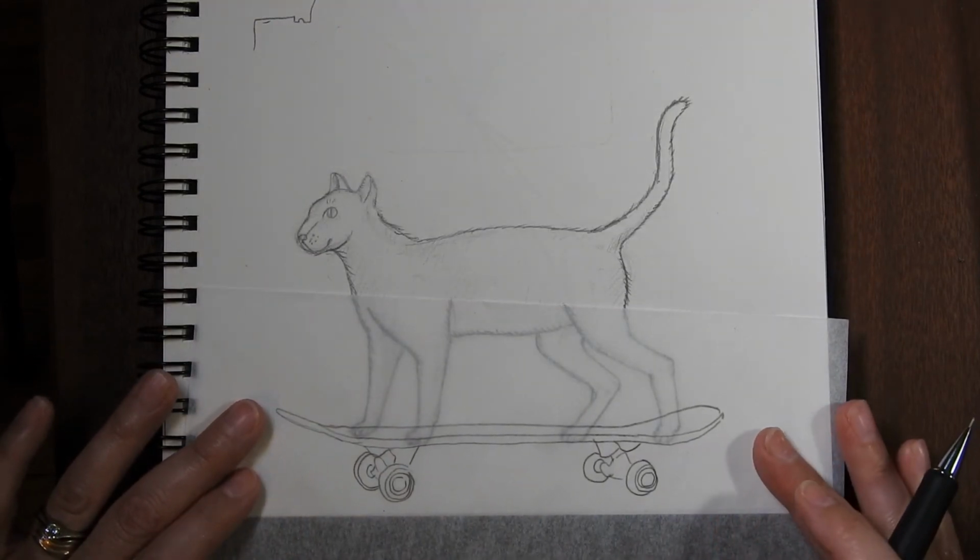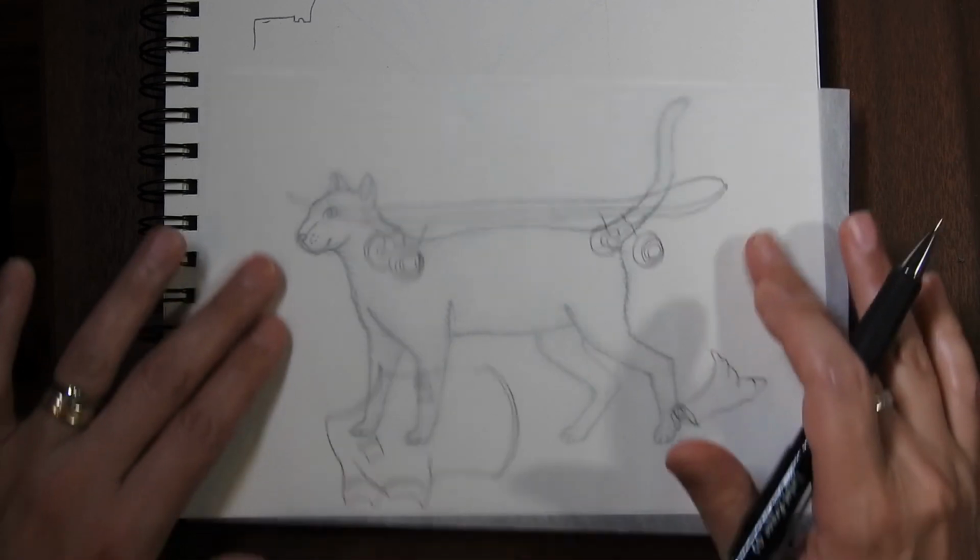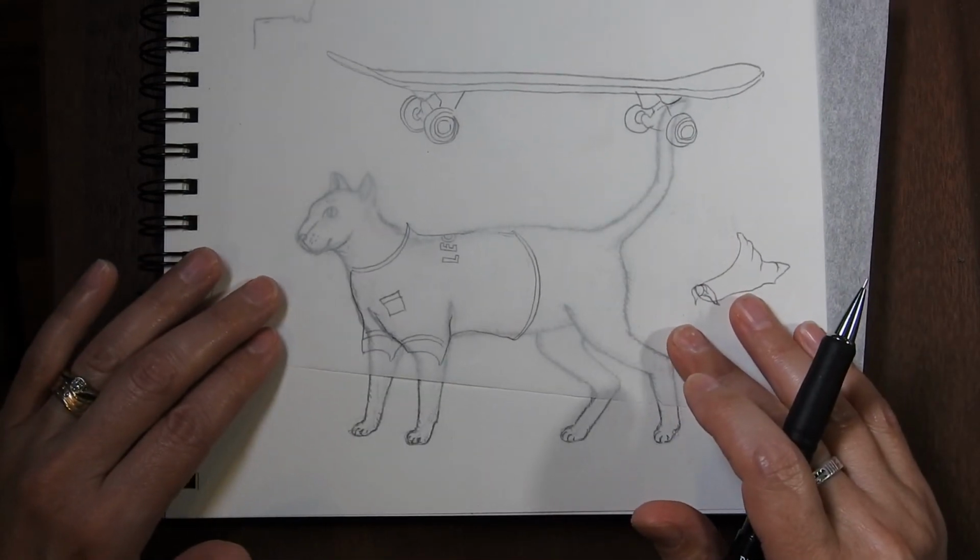Here's my cat riding the skateboard. I do kind of like cat wearing a t-shirt.